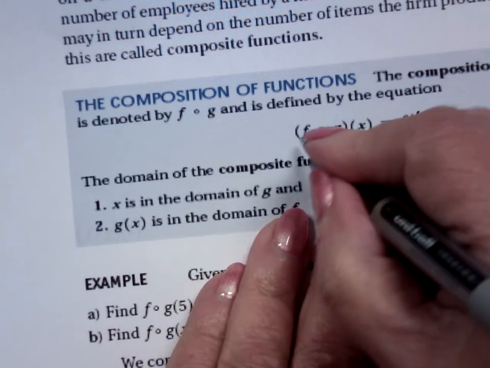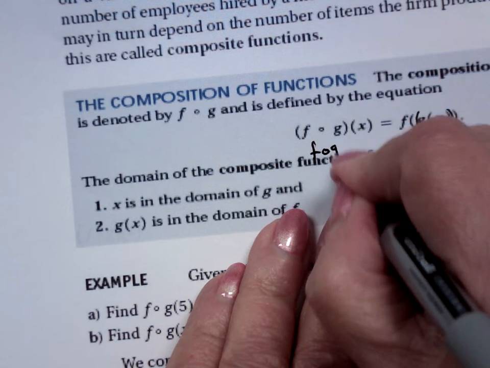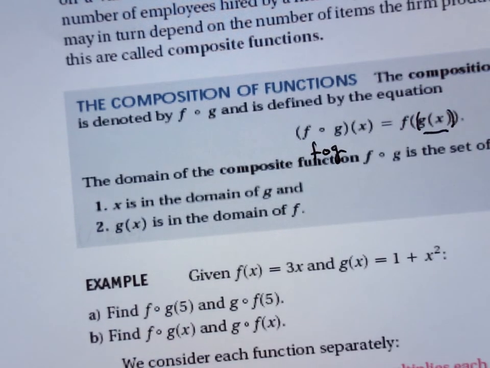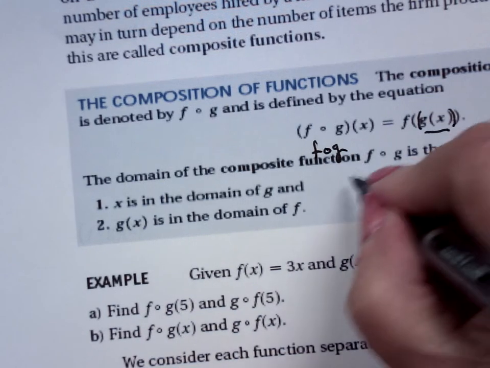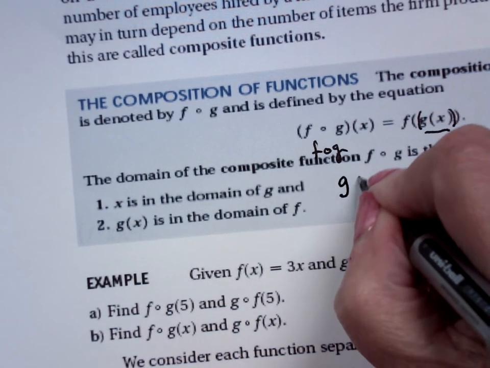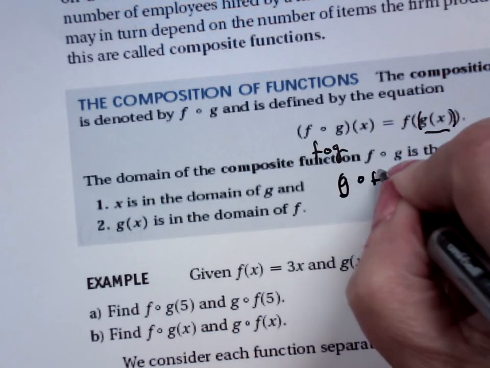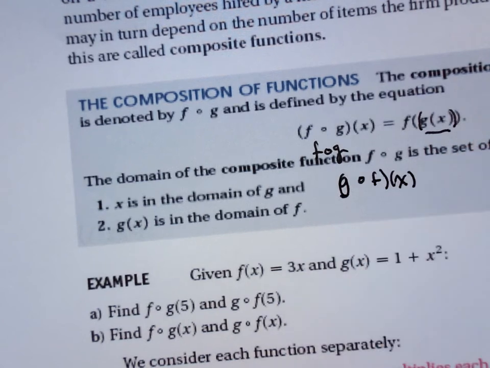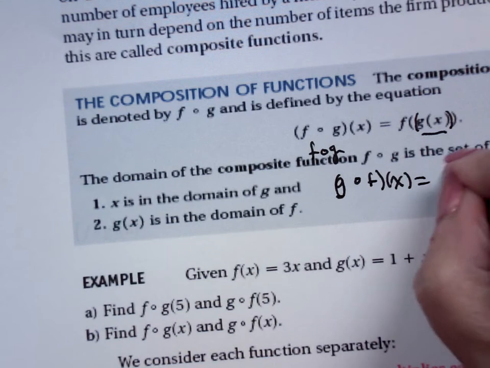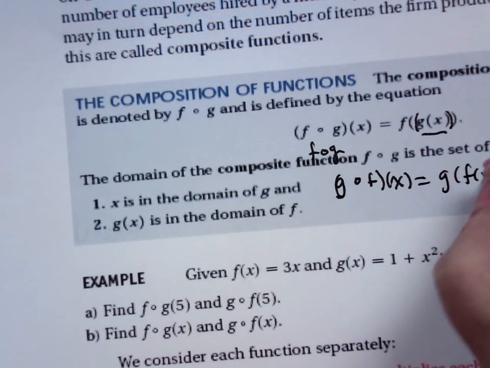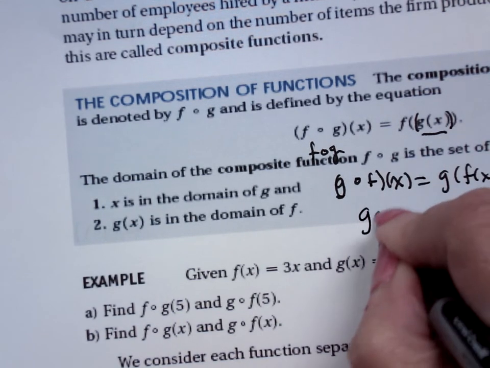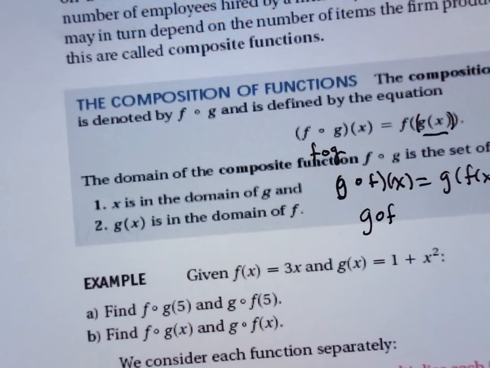We most of the time call this fog, F-O-G, fog. He has a brother, which is g of f of x. We normally call him Goff. So we have fog and Goff.